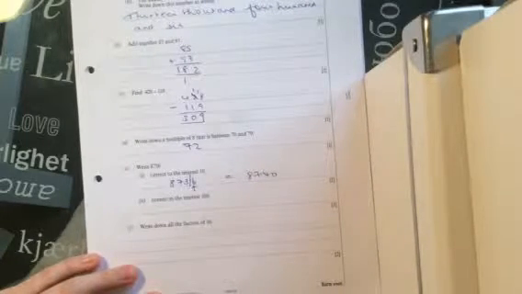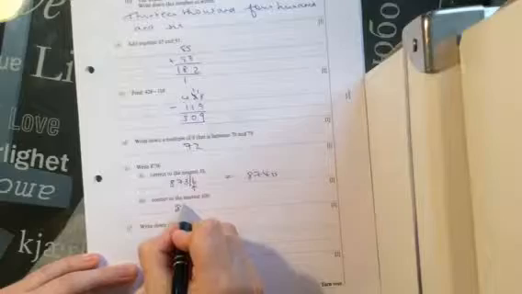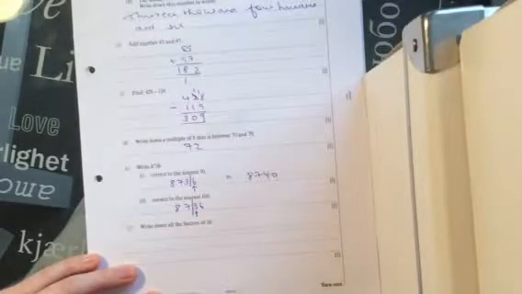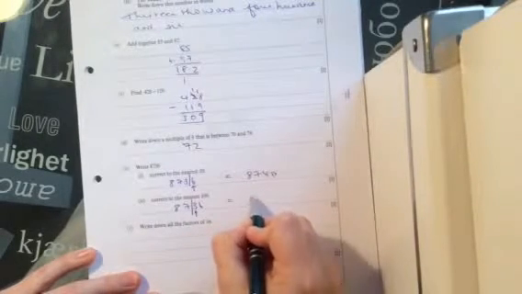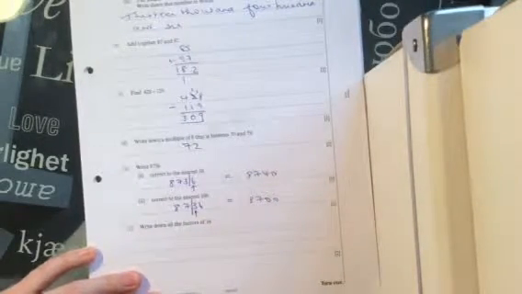For part 2, correct to the nearest 100 means we now have to cut off the number after the hundreds position. We look at the number after, which is a 3. As that's less than 5, we round down. So that would be 8,700.